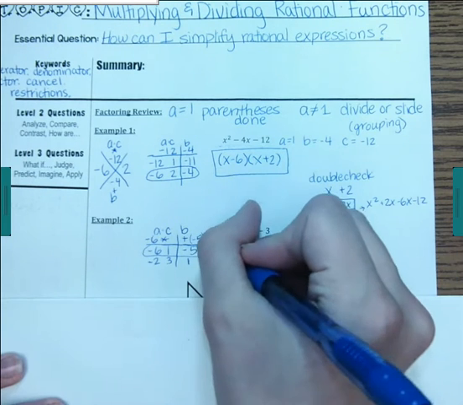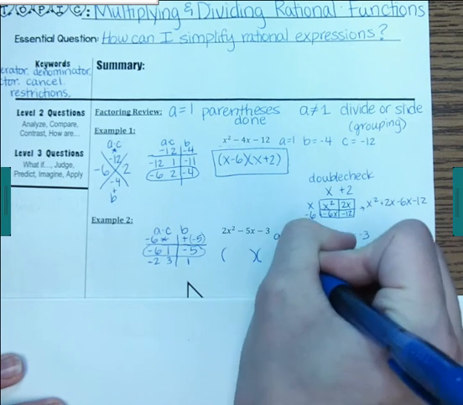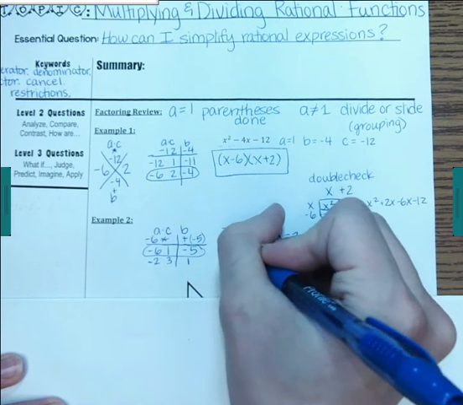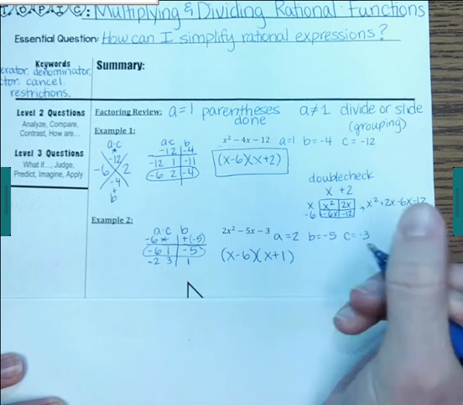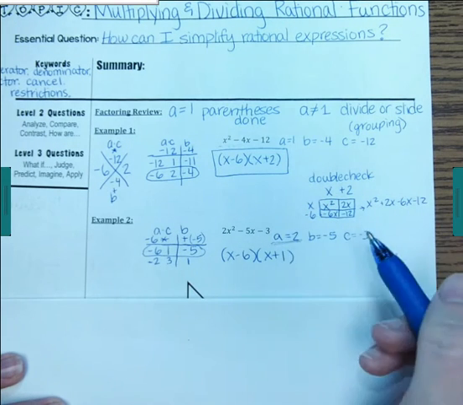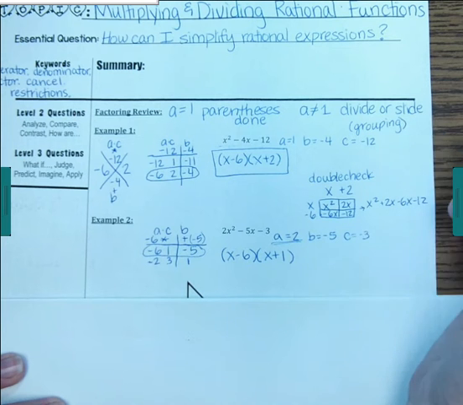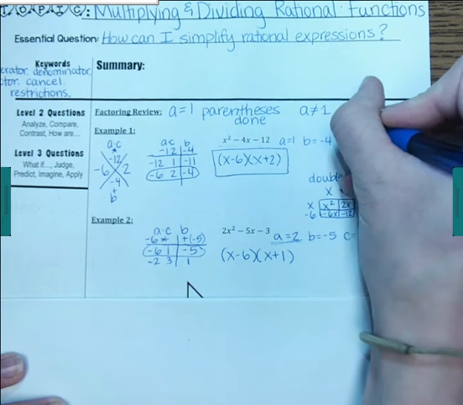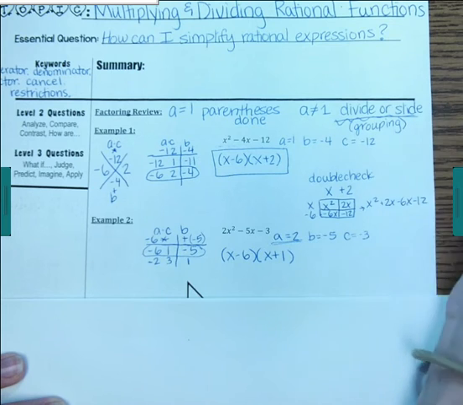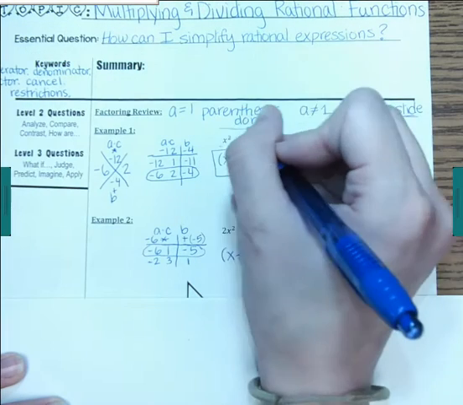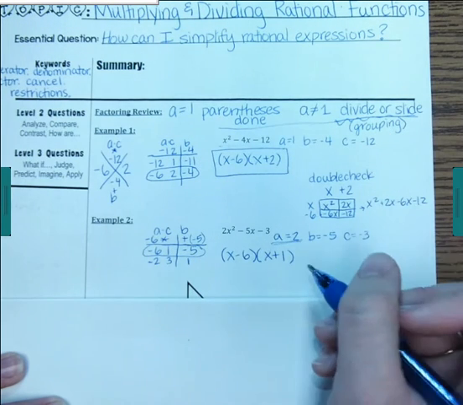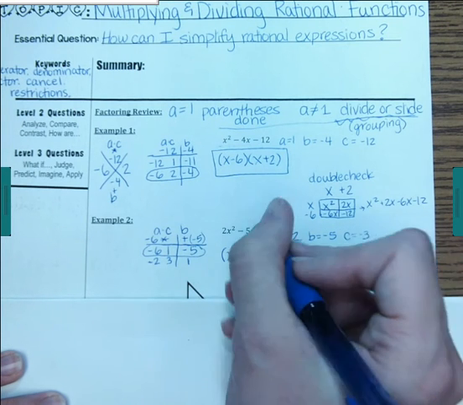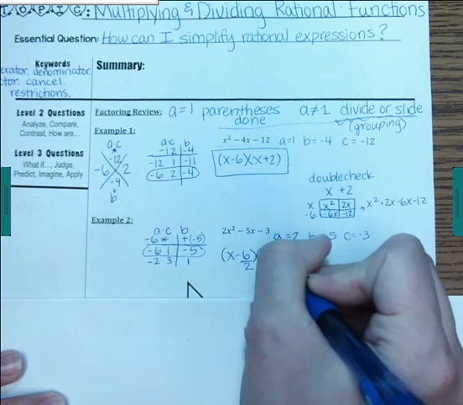Okay, so I have my parentheses, they're waiting to be filled. So I'm going to use my -6 and my 1, x minus 6, x plus 1. However, since a does not equal 1, I'm going to divide or slide. Let me separate those. Those are not the same thing. Okay, so we have our a value is 2, so we're going to divide or slide this 2.